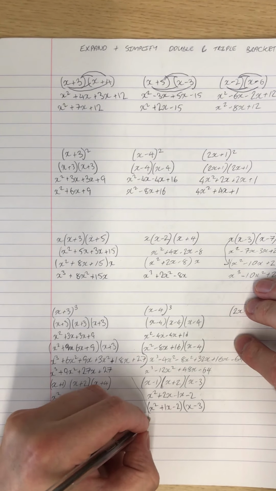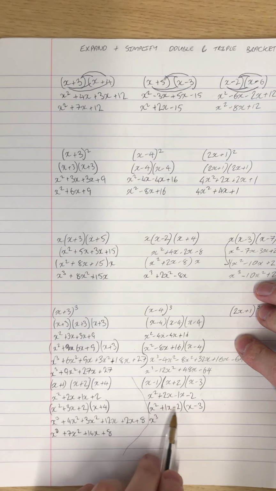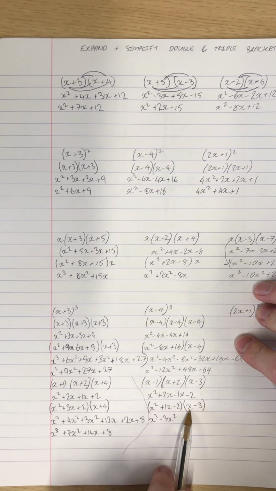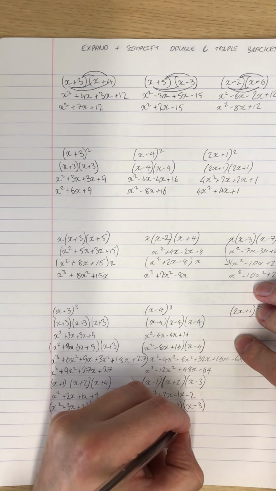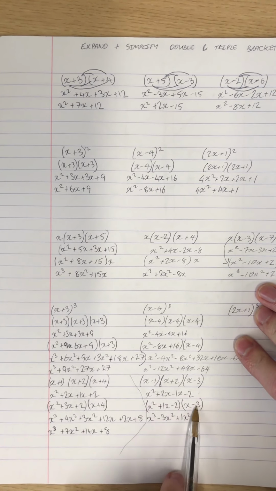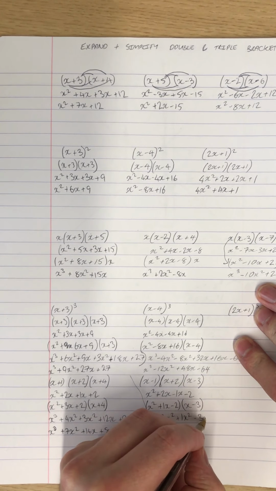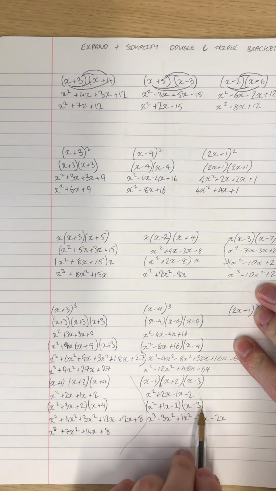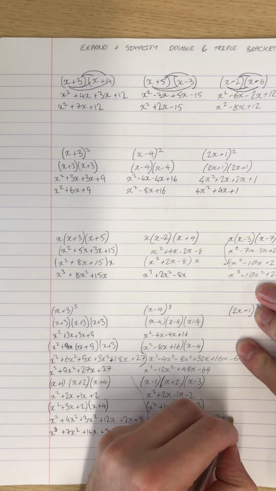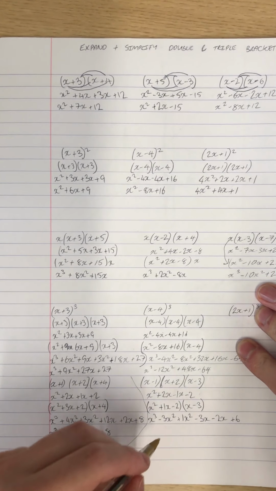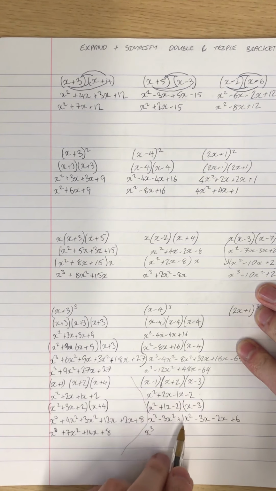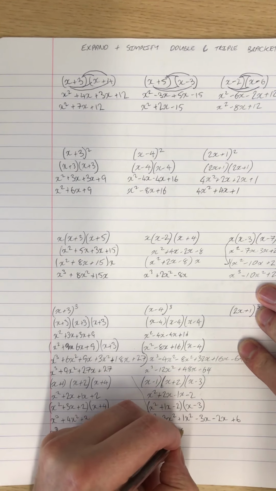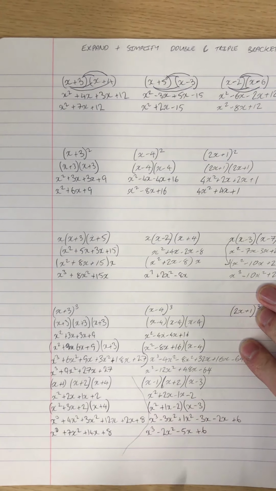X squared times the x gives us the x cubed. X squared times minus 3 gives us minus 3x squared. Plus 1x times x is plus 1x squared. Plus 1x times minus 3 is minus 3x. Minus 2 times x is minus 2x. And minus 2 times minus 3 is a positive 6. So all we've got to do then, guys, is simplify this. X cubed, minus 3 plus 1 is minus 2x squared. Minus 3 minus 2 is a minus 5x, and then a positive 6 at the end.